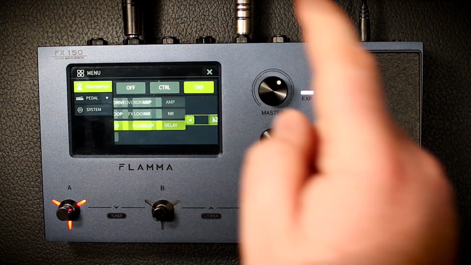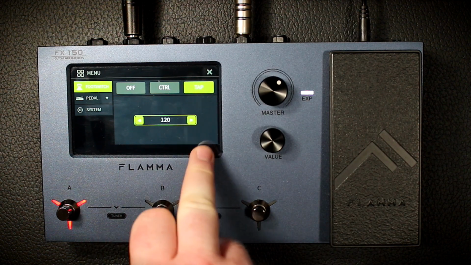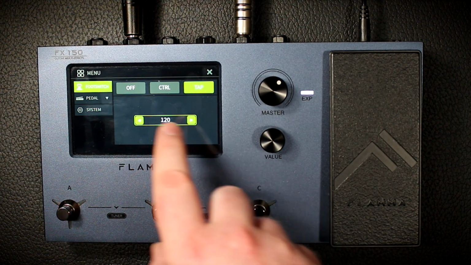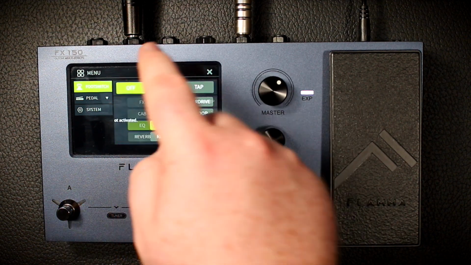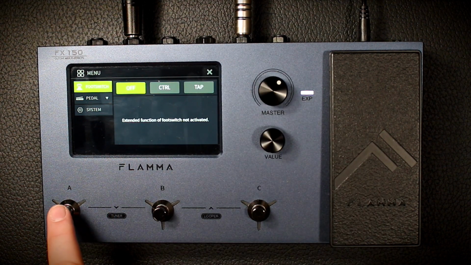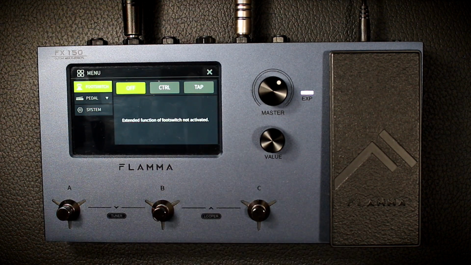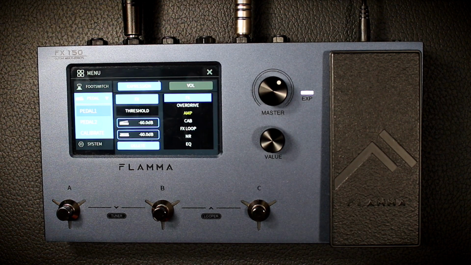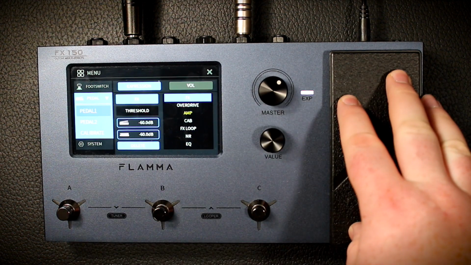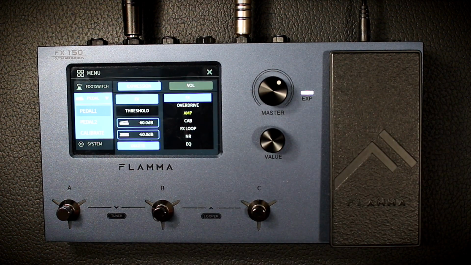Going back to that menu, with the tap, you get your selected tempo for the preset. And if you don't want any of these features to actually become live, you can just select off per preset and it won't let you access either the control or the tempo. Underneath that, you have control of your expression pedals. Pedal 1 is the internal one and pedal 2 would be an external one.